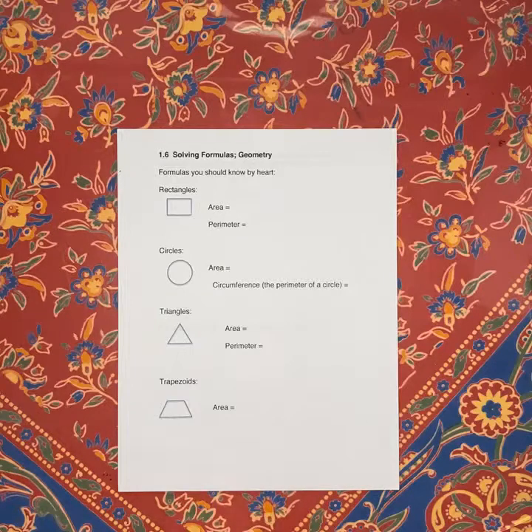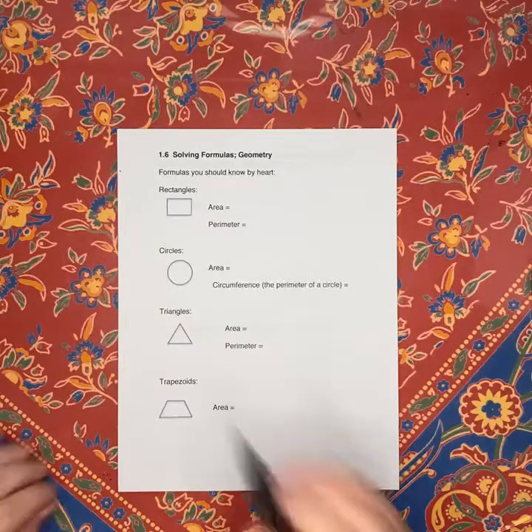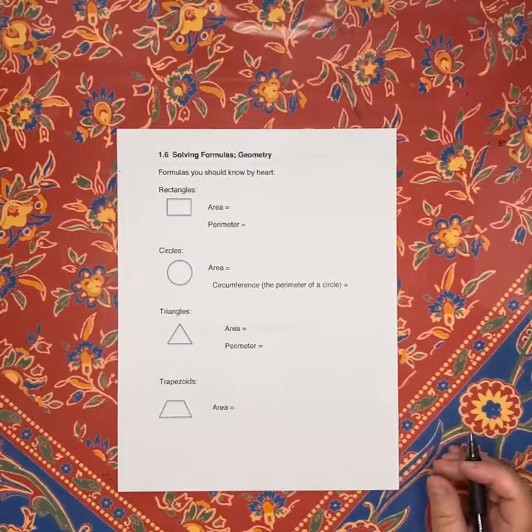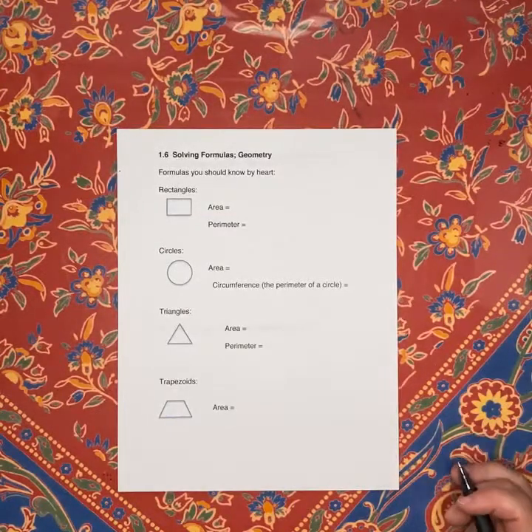Woohoo! We are live. This is Math 60 Intermediate Algebra. This is section 1.6. We are solving formulas and doing geometry. And where I'd like to start is the formulas you should have memorized.